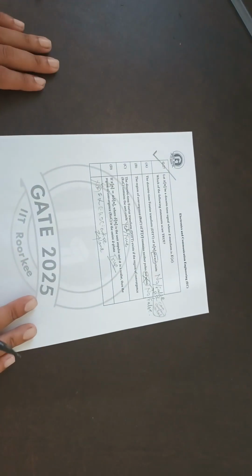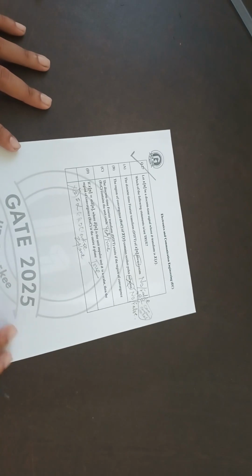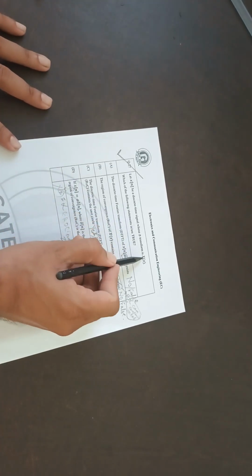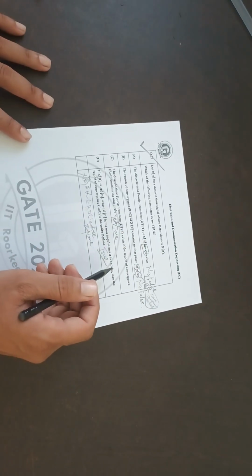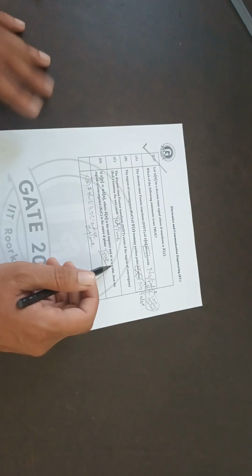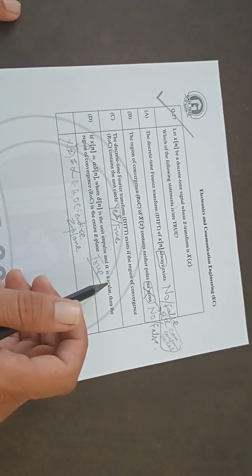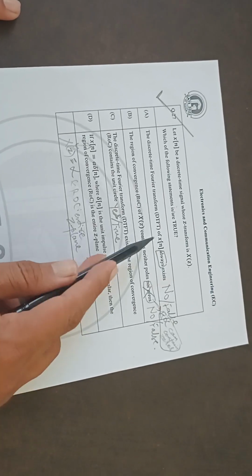Third question is again a theory question. Let x[n] be a discrete time signal whose z transform is X(z), which of the following is always true. Here you can see the first option says the discrete time Fourier transform of x[n] always exists. We know that DTFT does not always exist. It exists only if the ROC contains the unit circle. So this is clearly a false statement.